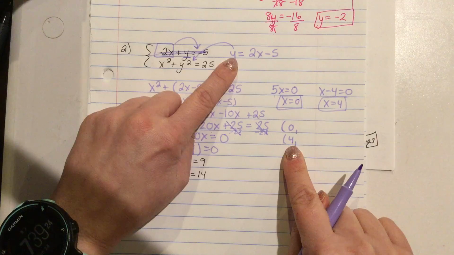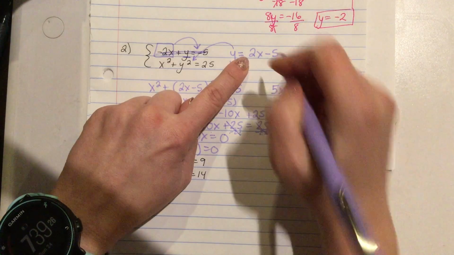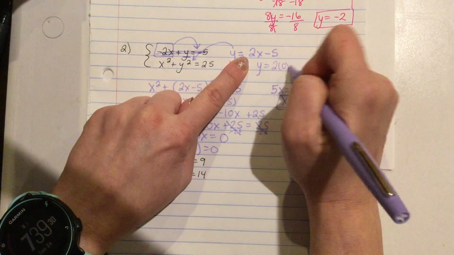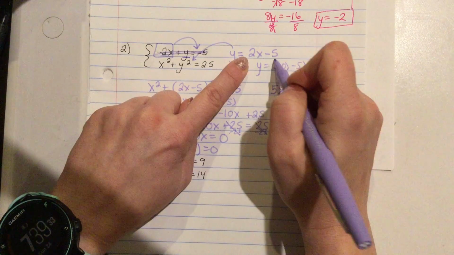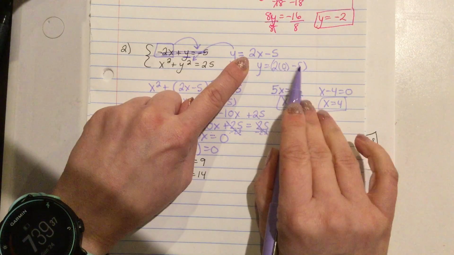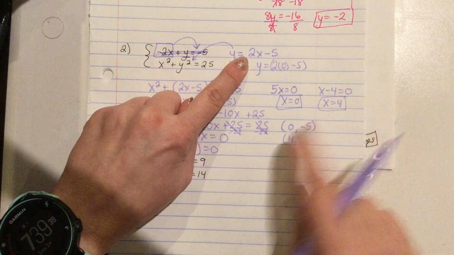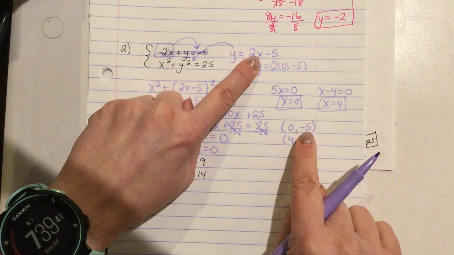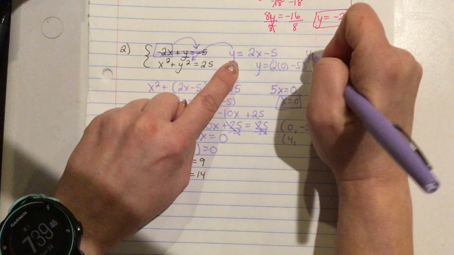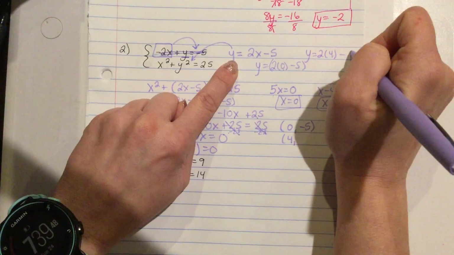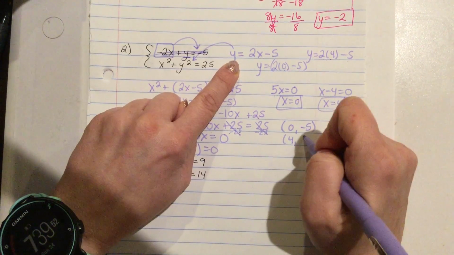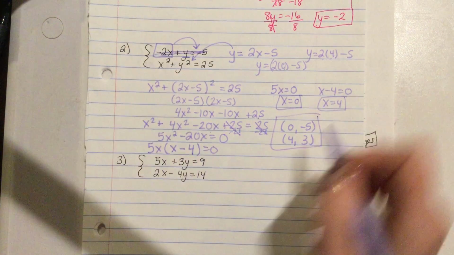Now to find the y value, we go to the equation that says y equals. Well, y equals, if x is a 0, 2 times 0 minus 5. So that would be the y value. 2 times 0 is 0. 0 minus 5 is negative 5. So when I replace x with a 0, my y value ends up being a negative 5. Now if I do a 4, y equals 2 times 4 minus 5. Well, 2 times 4 is 8. 8 minus 5 is 3. So there are the 2 ordered pairs.